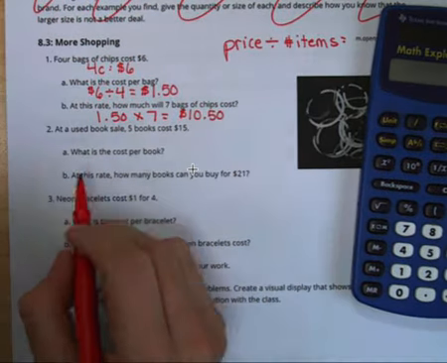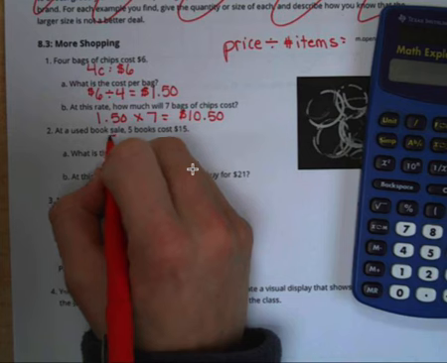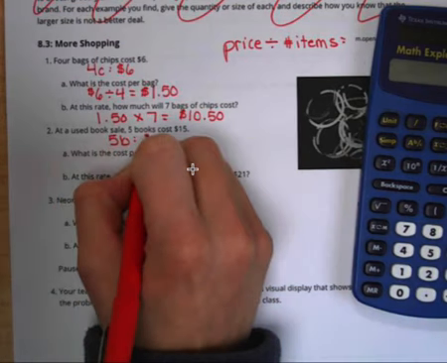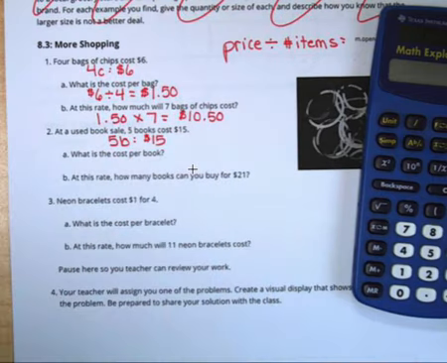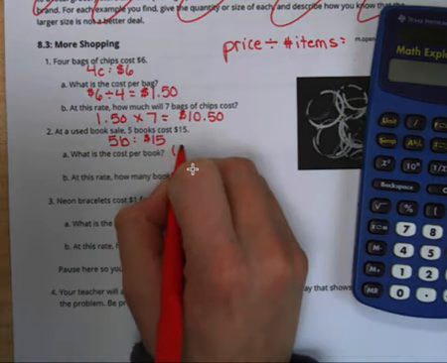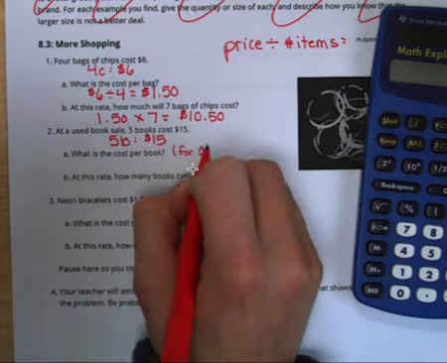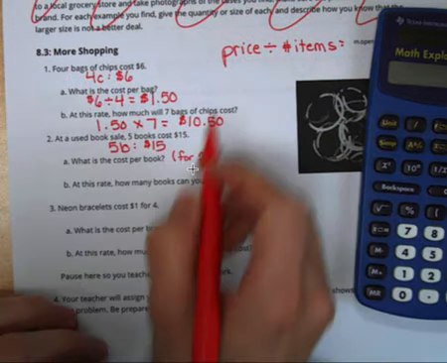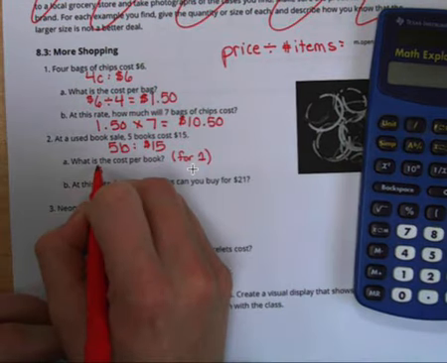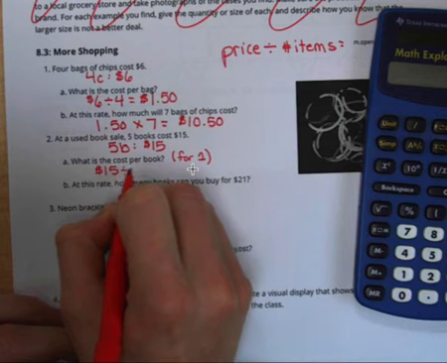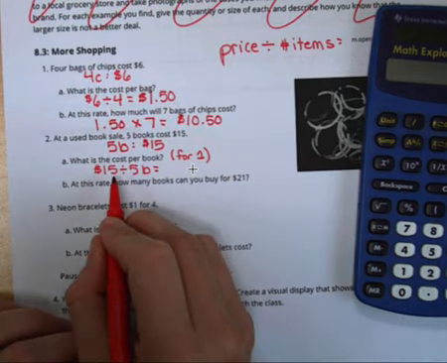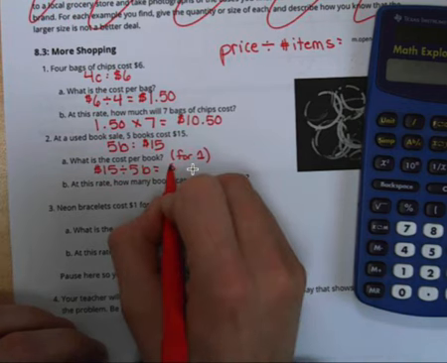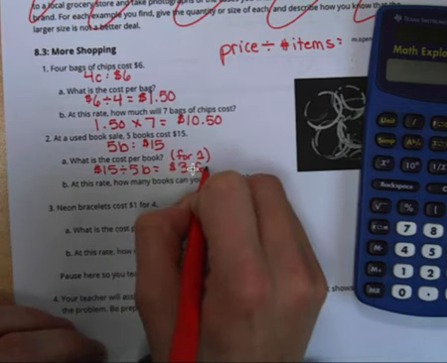All right, number 2, at a used book sale, 5 books cost $15. What is the cost per book? Remember, cost per book means for 1. And to find that, we can take our price, so $15 divided by 5 books. That one we can do mentally. 15 divided by 5 is $3 for 1 book.